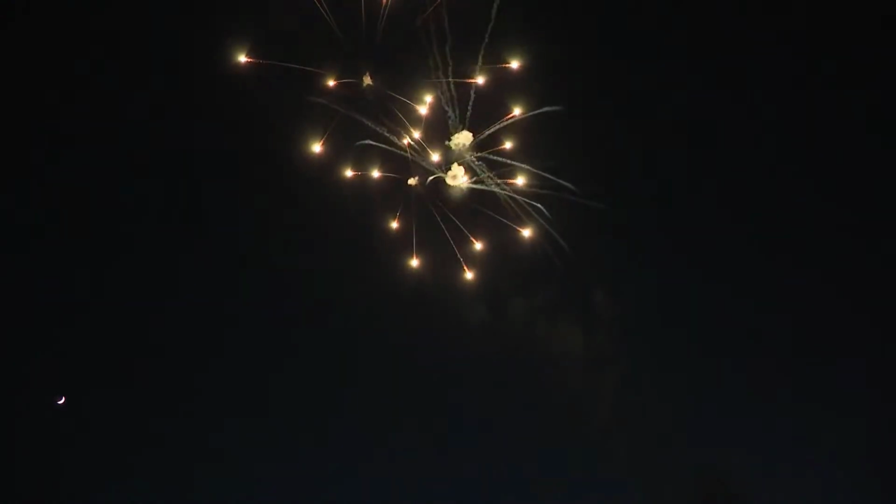But we can still find phenomena within that explosion as the particles rain down. And that would still be considered movement.